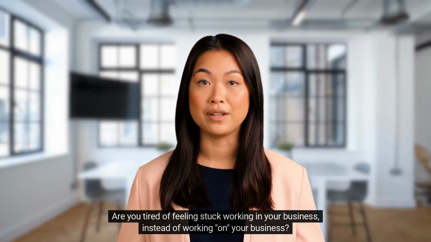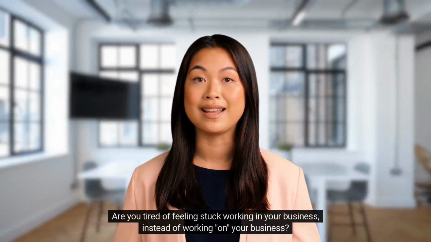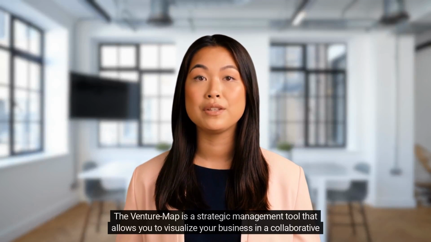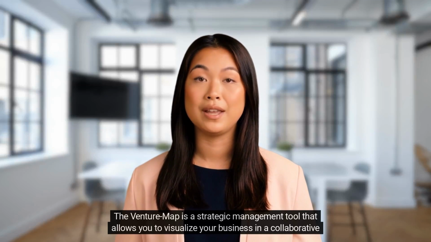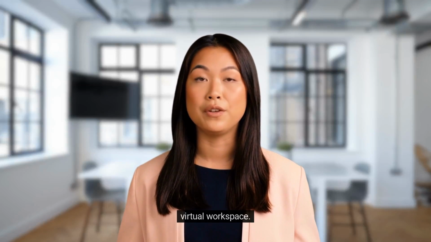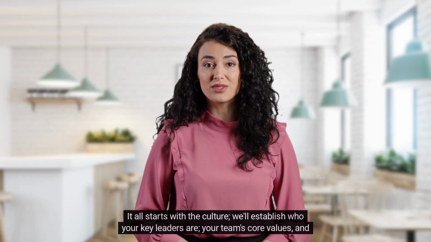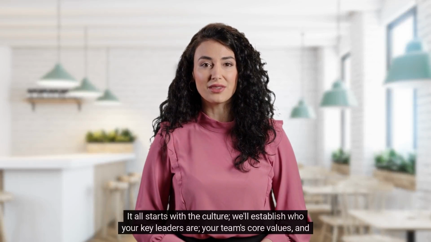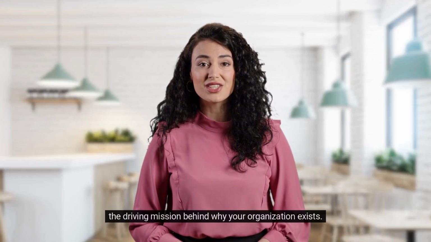Are you tired of feeling stuck working in your business instead of working on your business? The Venture Map is a strategic management tool that allows you to visualize your business in a collaborative virtual workspace. It all starts with the culture. We'll establish who your key leaders are, your team's core values, and the driving mission behind why your organization exists.